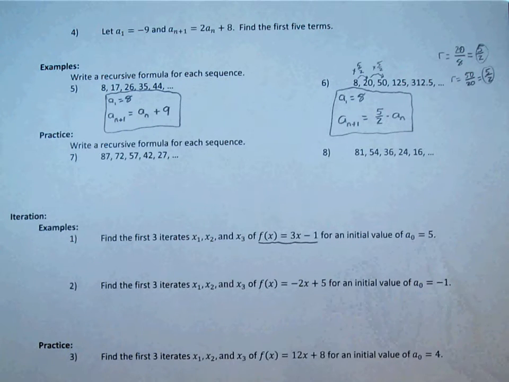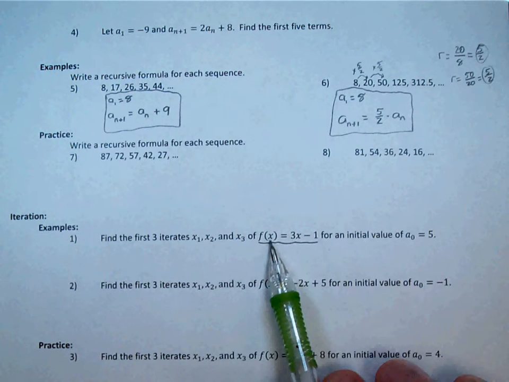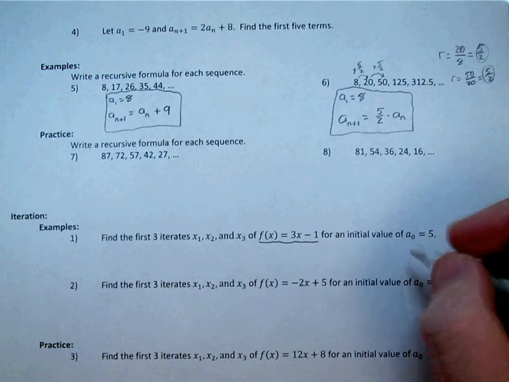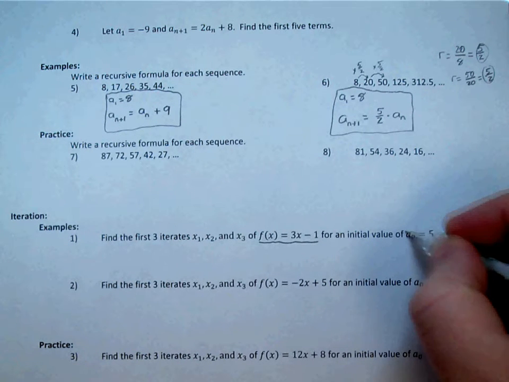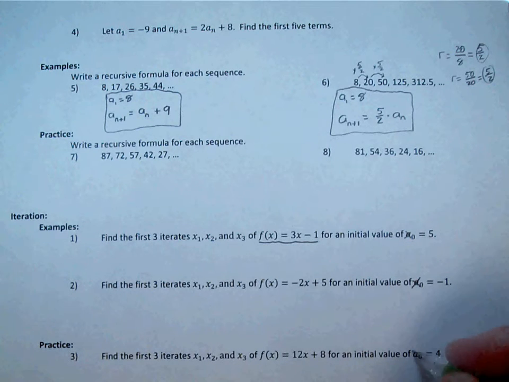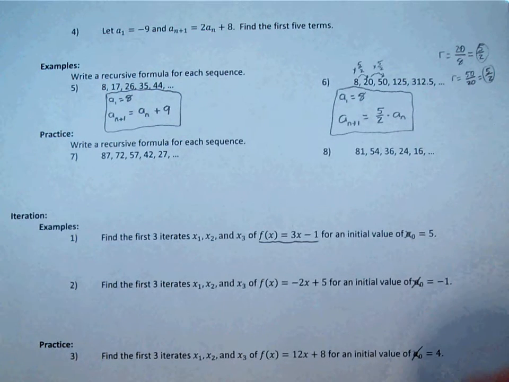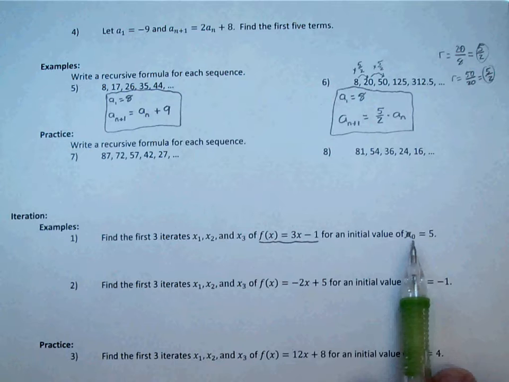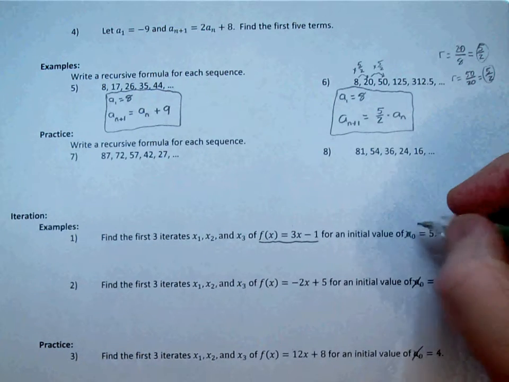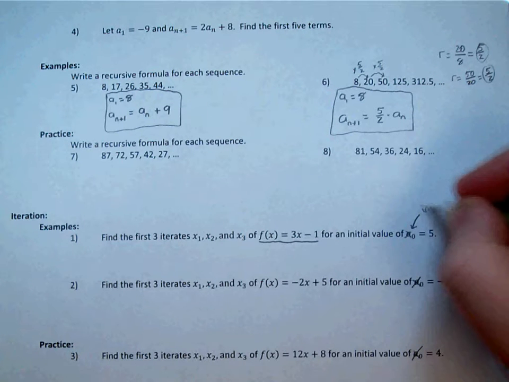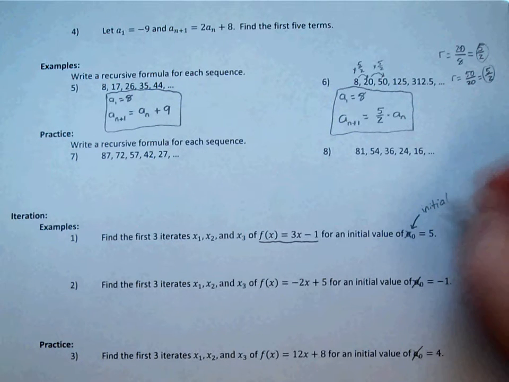So what we do is we plug numbers in over and over again into this function. That should probably say x sub 0 instead of a sub 0, but I did that on all of these problems, even on number 4 down there too. Sorry about that. So x sub 0, we'll call this the initial value. If the subscript is 0, it's not really our first term, it's just our initial. It's the first thing we're going to plug in.